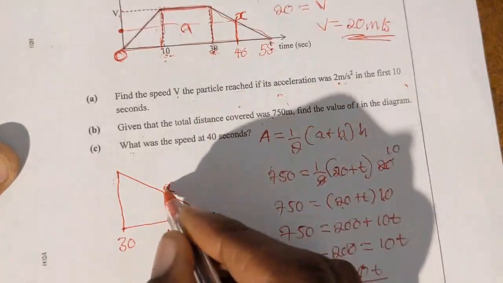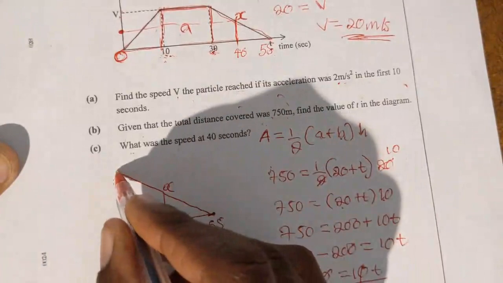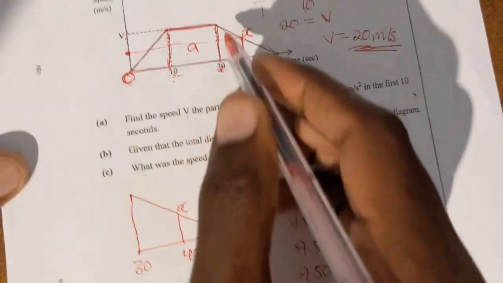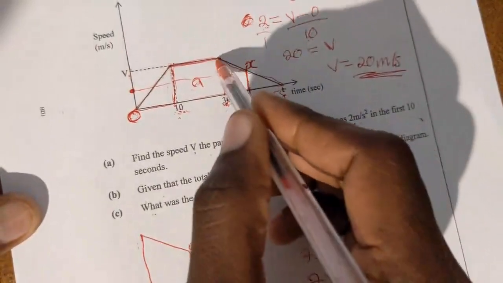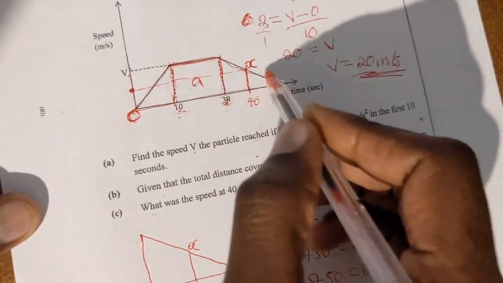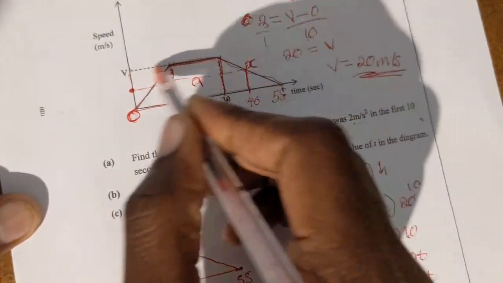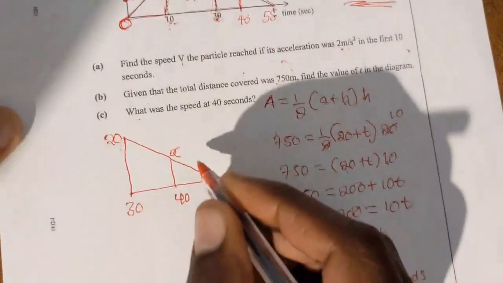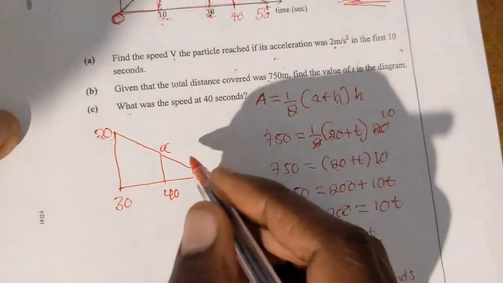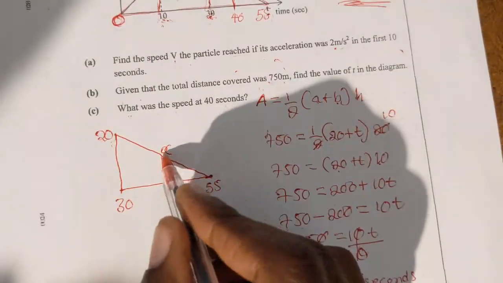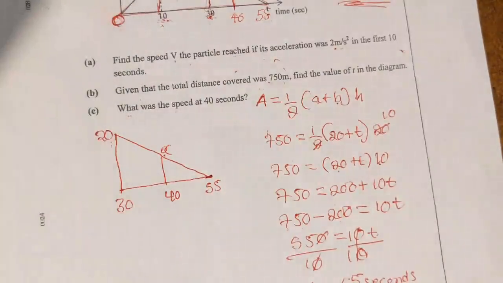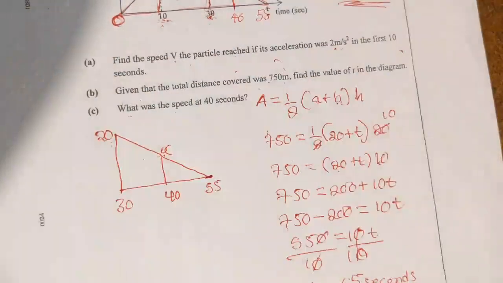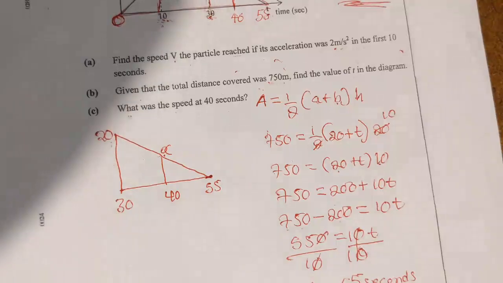Then here on top, we had found it is 20 here. I'm getting this part, so here we have found that it is 20. So just put the 20 there. For you to find the value of x, which is the speed, you need to use similarities and congruence.